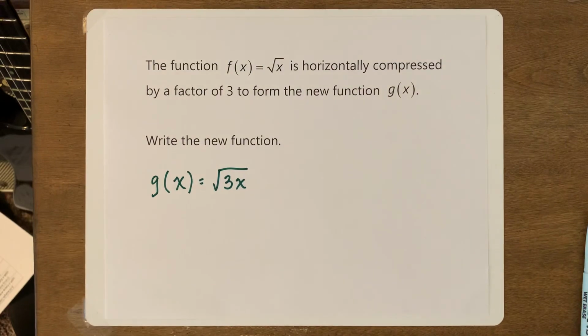That kind of concludes this little introduction to these transformations. In the next video, we're going to talk about sequences, and that should be a lot more fun.